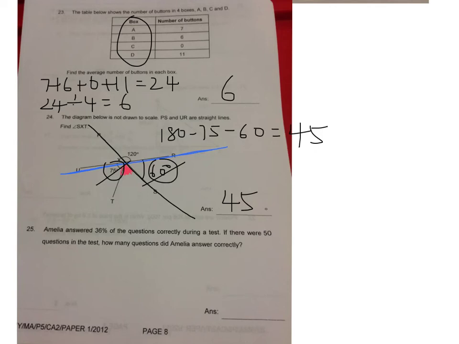Okay, we go on to question 25 now. Amelia answered 36% of the questions correctly during a test. If there were 50 questions in the test, how many questions did Amelia answer correctly?